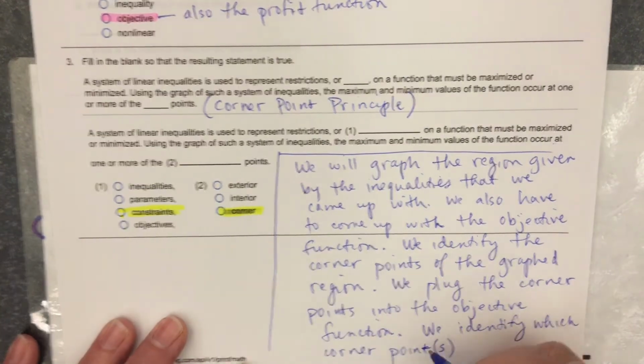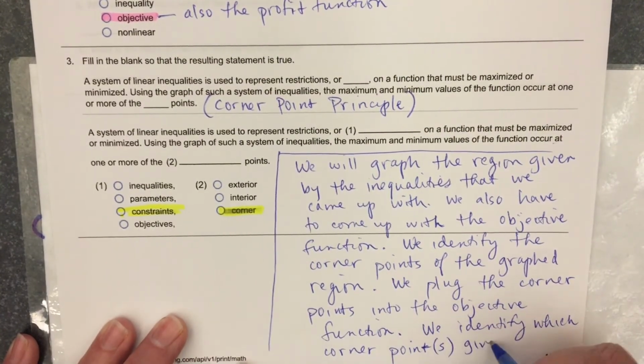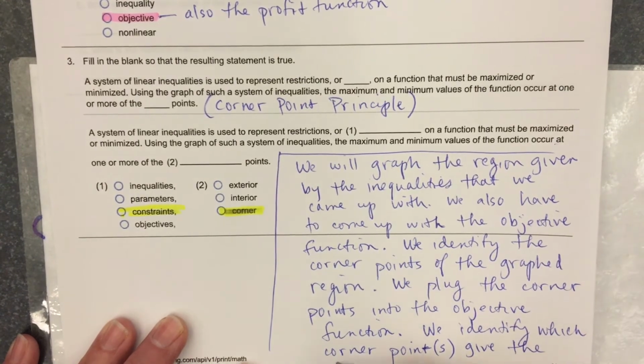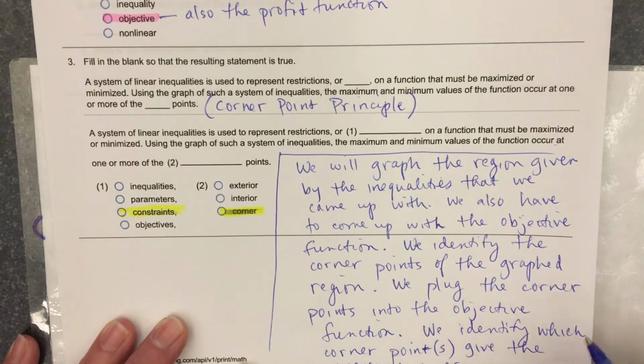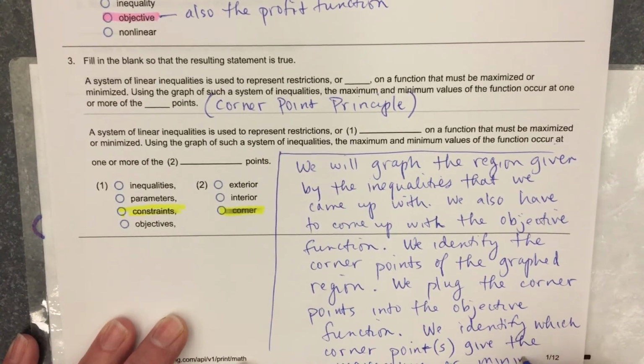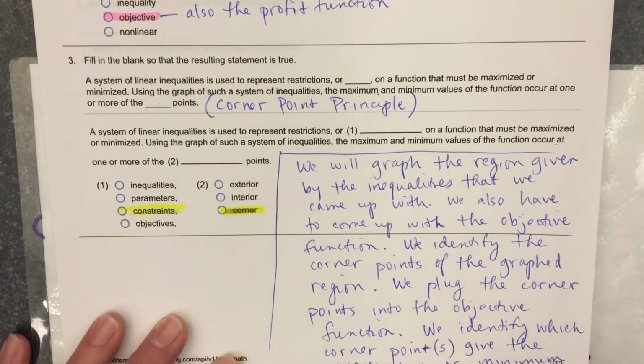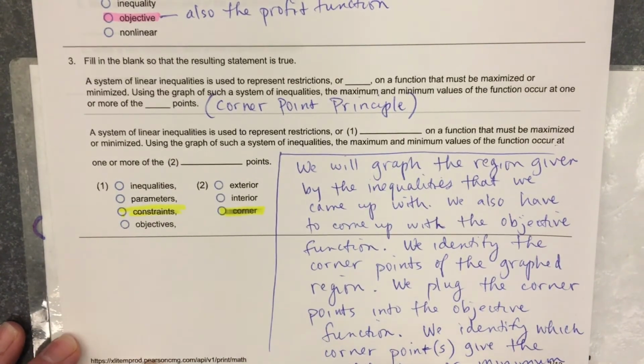Which corner points give the maximum or minimum value of the objective function?